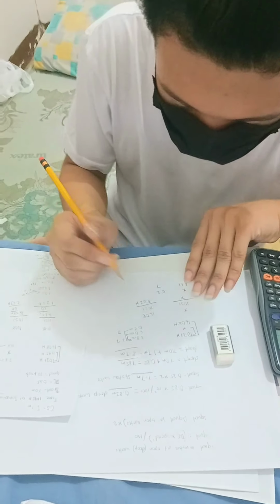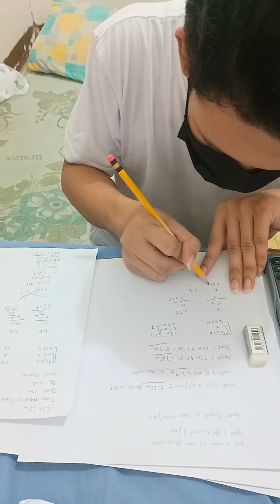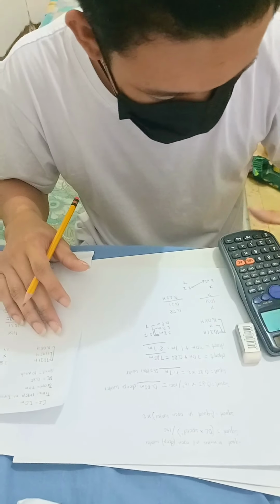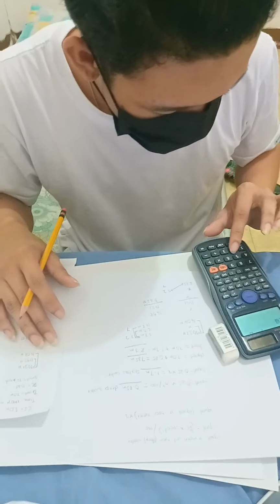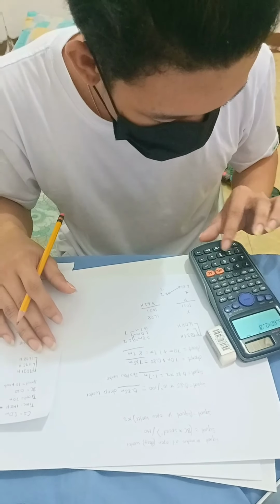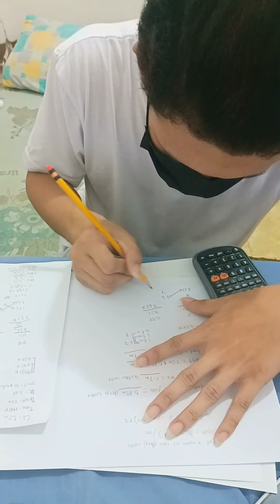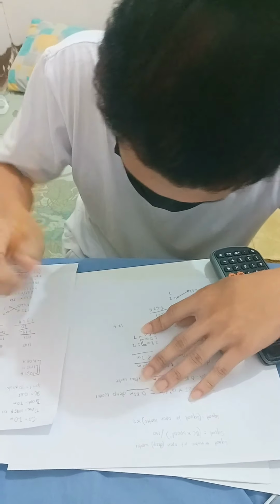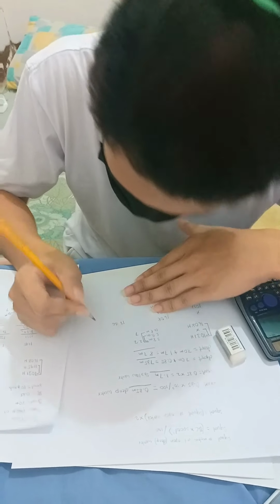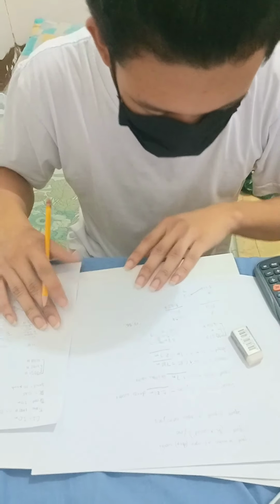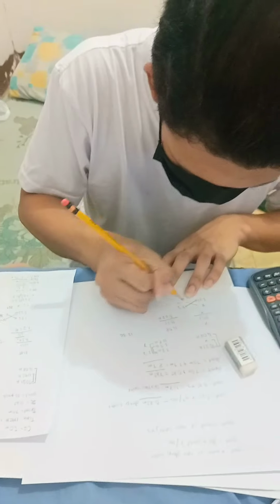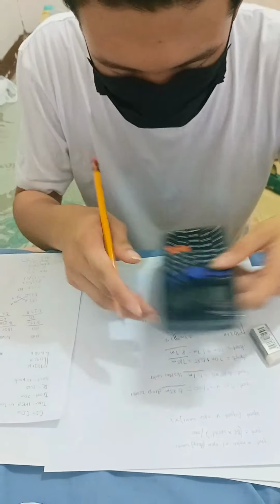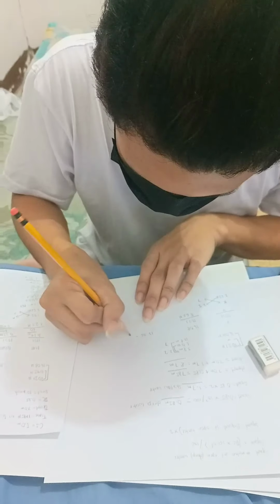So we have to cross multiply. First, multiply 5.62 times 2.2, which equals 12.36. Second, x times 7 equals 7x.